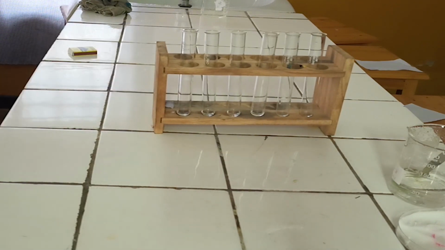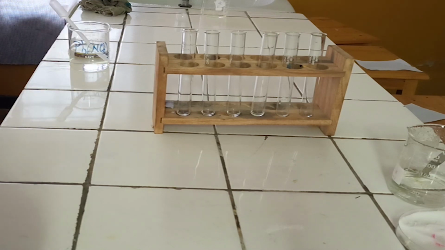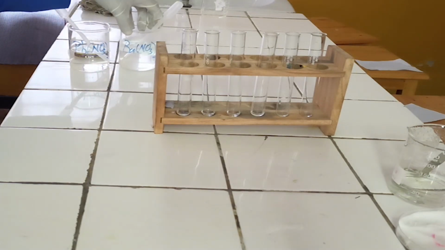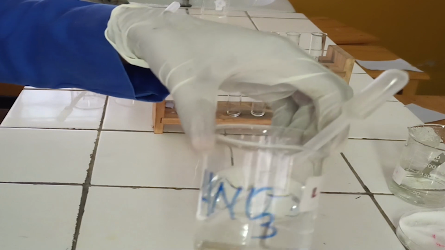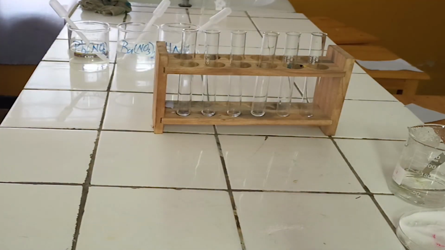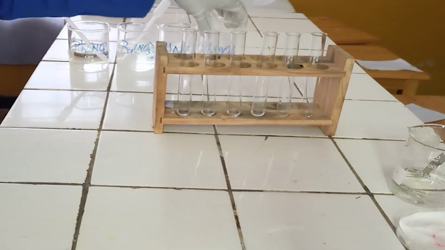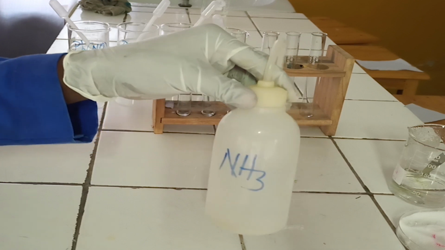Chemicals required. 1. Lead nitrate solution. 2. Barium nitrate solution. 3. Diluted nitric acid. 4. Silver nitrate solution. 5. Ammonia solution.